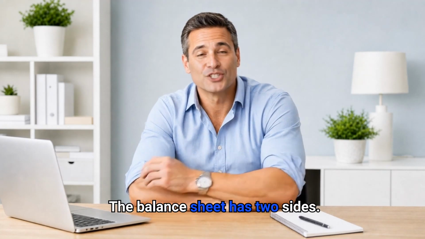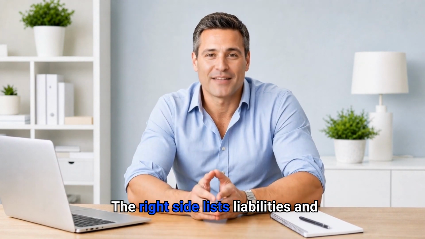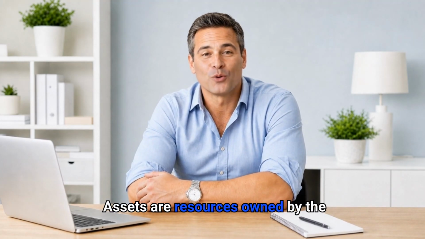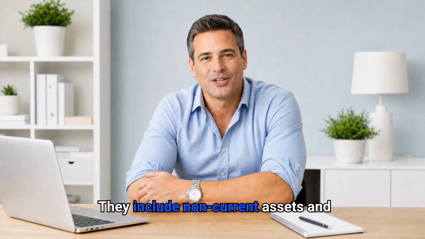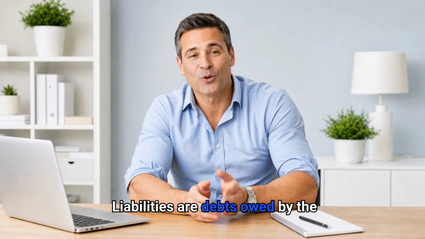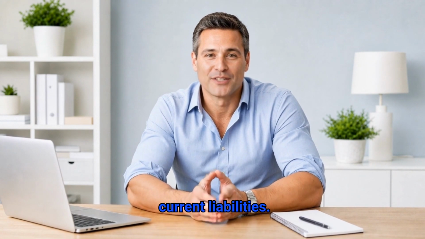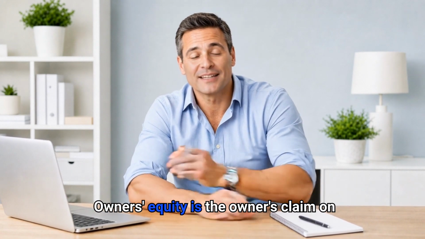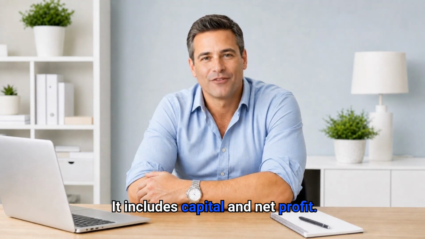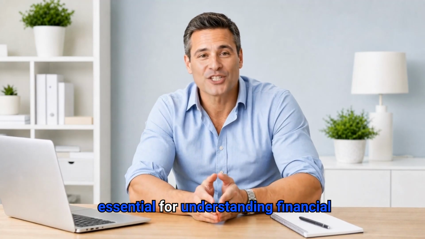The balance sheet has two sides. The left side lists assets. The right side lists liabilities and owner's equity. Assets are resources owned by the business. They include non-current assets and current assets. Liabilities are debts owed by the business. They include non-current liabilities and current liabilities. Owner's equity is the owner's claim on the assets. It includes capital and net profit. Understanding the balance sheet is essential for understanding financial position.